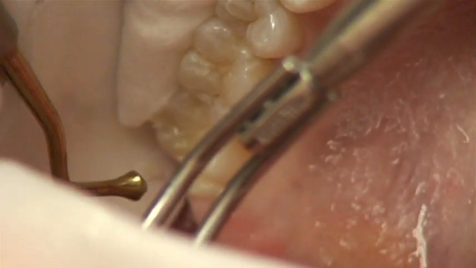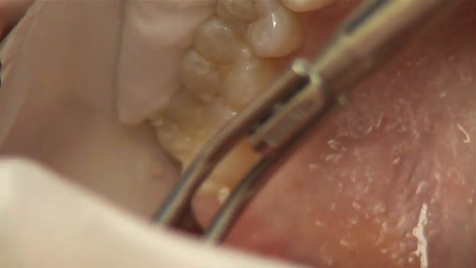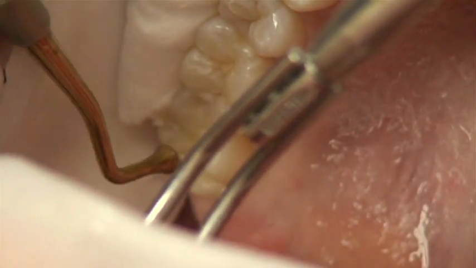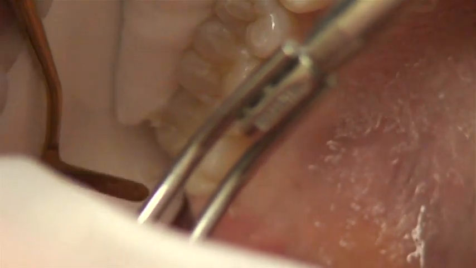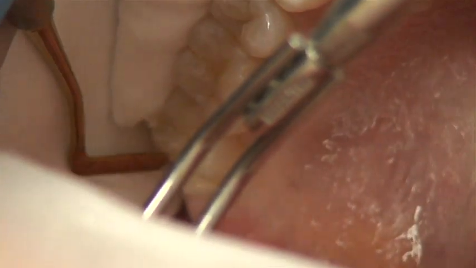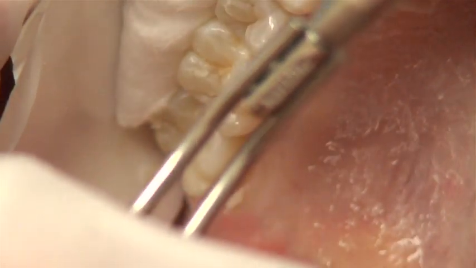So we place the acorn, drag it to the side, wipe off the excess, place it in the center, do one stroke, and within a few seconds, as you can see, we can develop the morphology very well, including the marginal ridges, and it's very efficient.